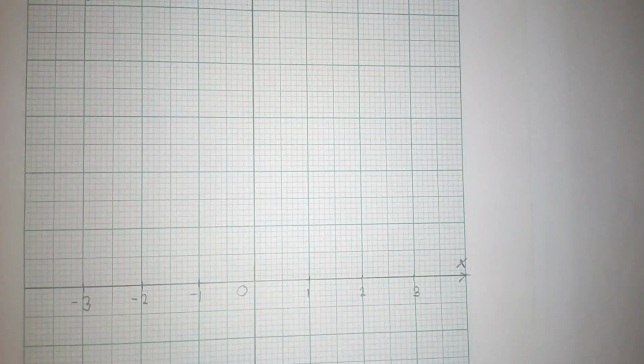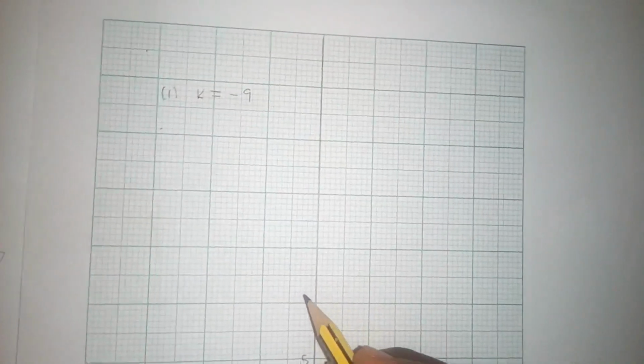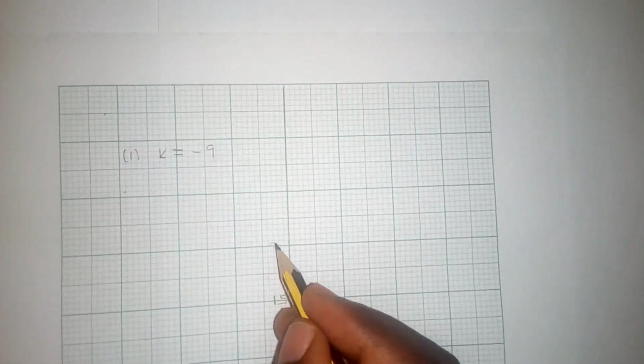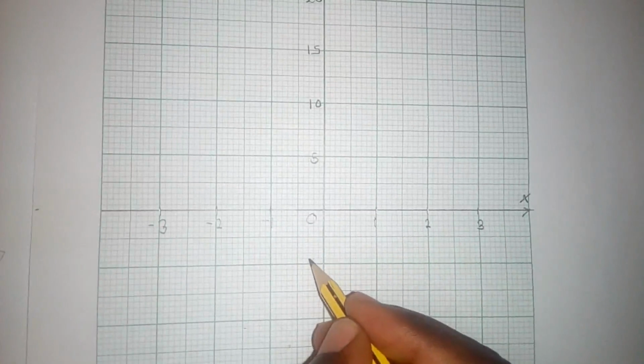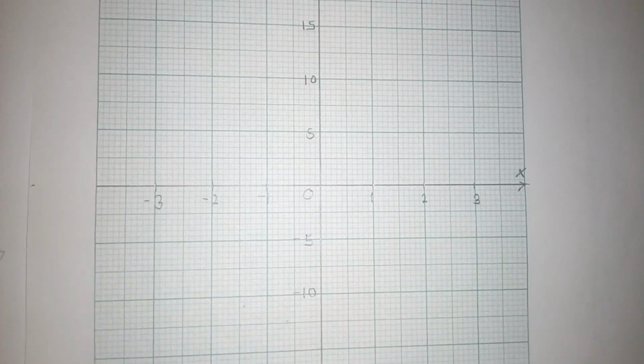We go to the y-axis. The y-axis, they're saying 2 centimeters to represent 5 units on the y-axis for the range which is from -10 to 20. So we know that 5 units, so we'll be moving in 5s up to 20 to the positive side. 5, here it's 10, here it's 15, and 20 here. So you show that this is the y-axis. And then down here, they have said up to -10. So it's here.